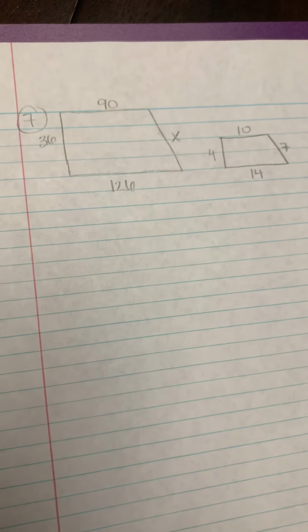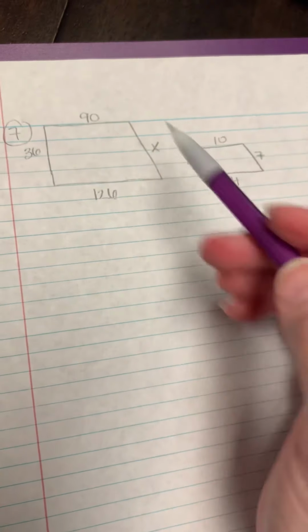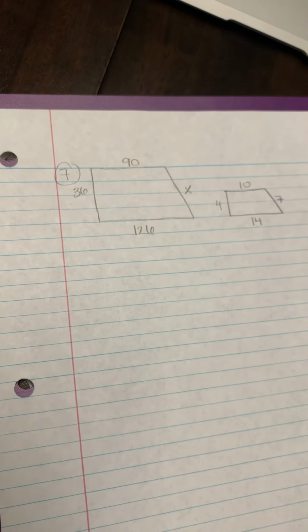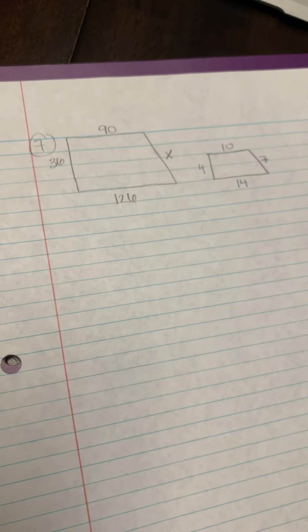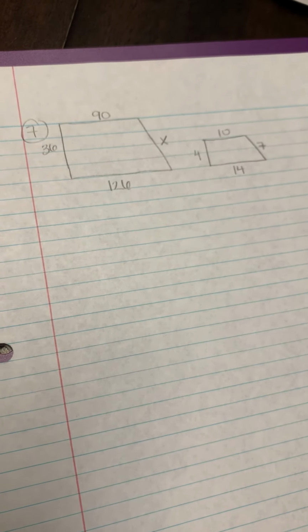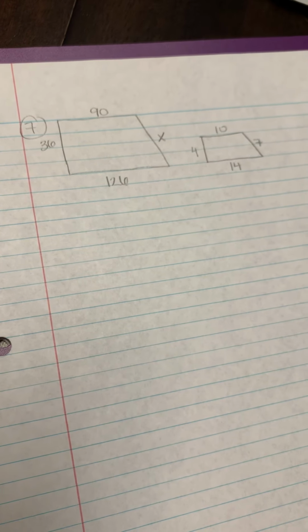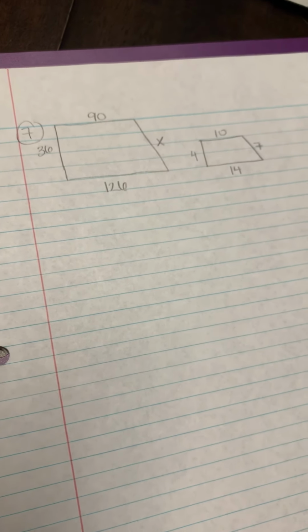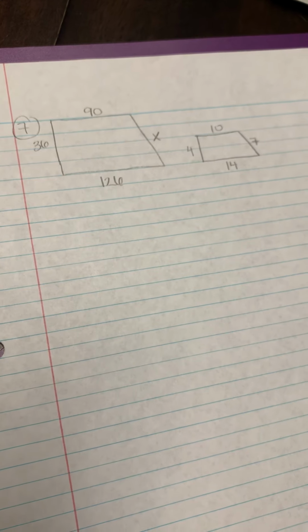Okay, so now we have number 7, and now we have numbers all the way around, which means you have lots and lots of different ways you can come up with this answer. So I'm going to give you a second, and I want you to try one way to get x equals a number.